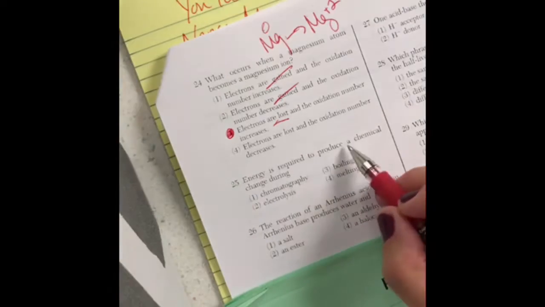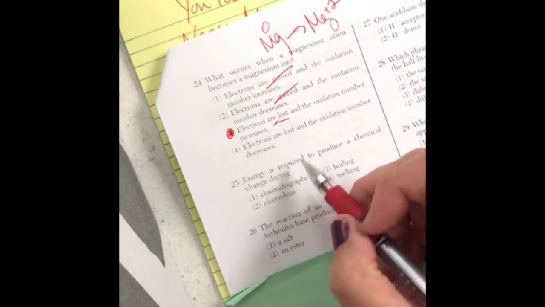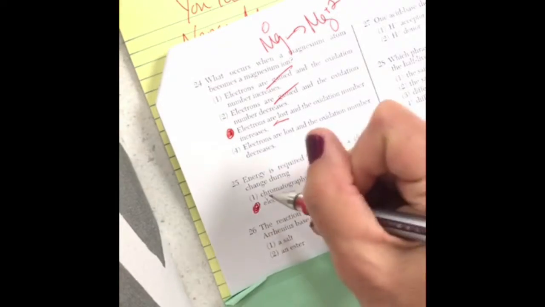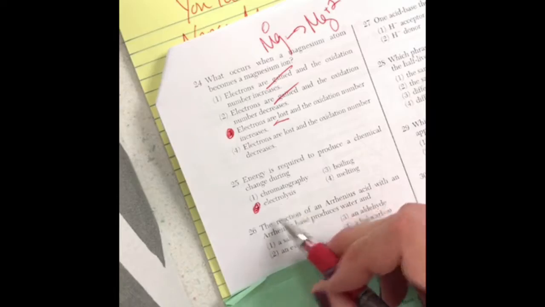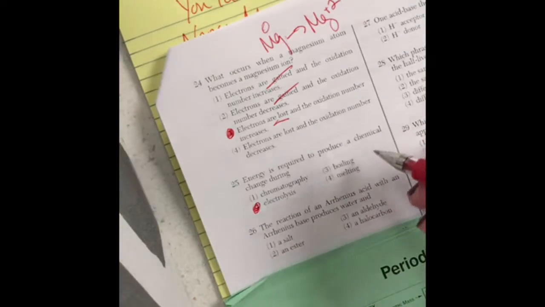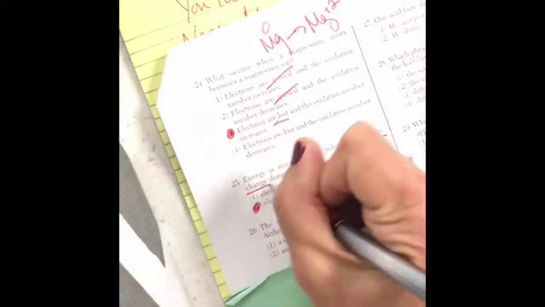Energy is required to produce a chemical change during. So which one of these requires energy? Electrolysis. That is the redox electrolytic cell that requires a battery. The rest of them are physical changes. They're not chemical changes.